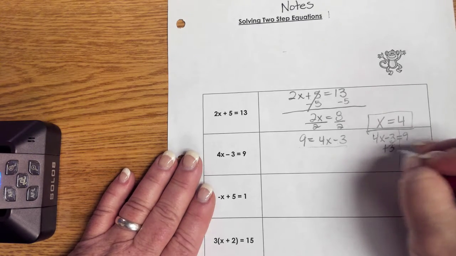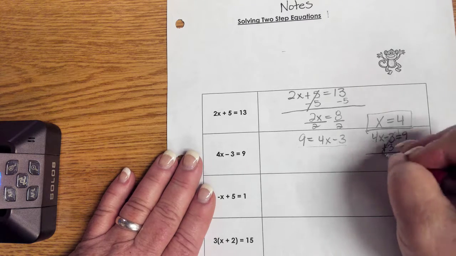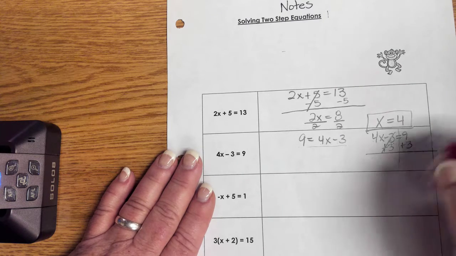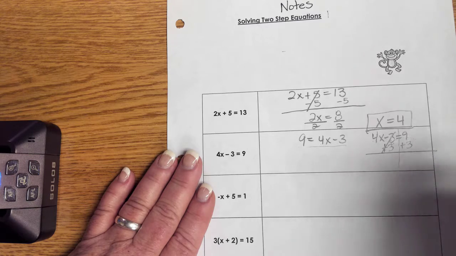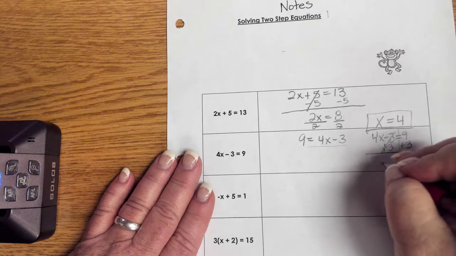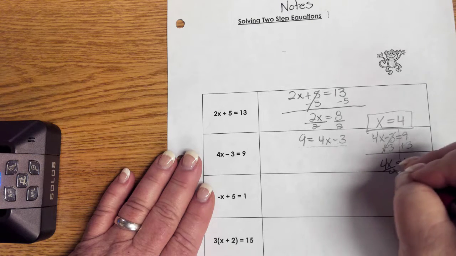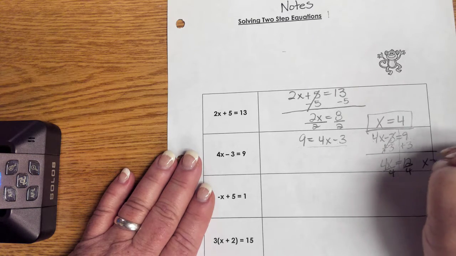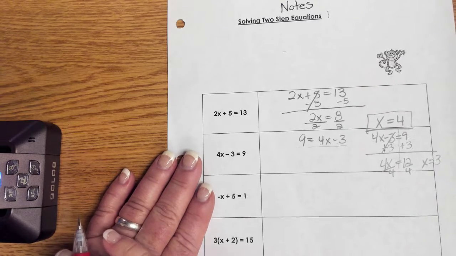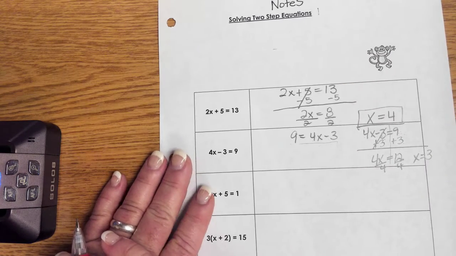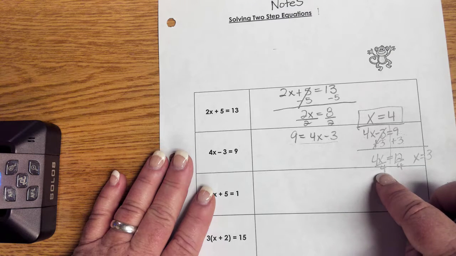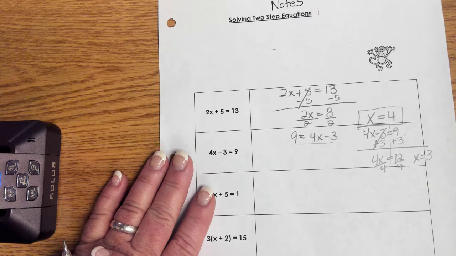So I'm going to add 3 to both sides. And that cancels out. Please don't write 0 here, okay? Just mark it off. Bring down your 4x is equal to 9 plus 3, which is 12. Divide by 4, and I get x is equal to 3. Now, if you are extraordinary, I would like you to show your steps, all right? Just because as things go, it'll get a little more complicated than this, and it helps you keep things straight.